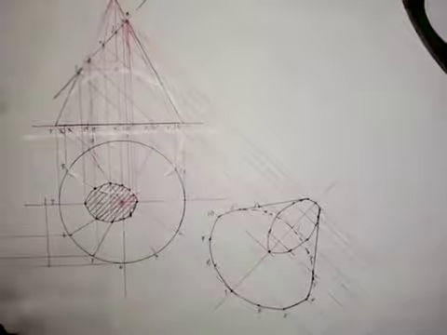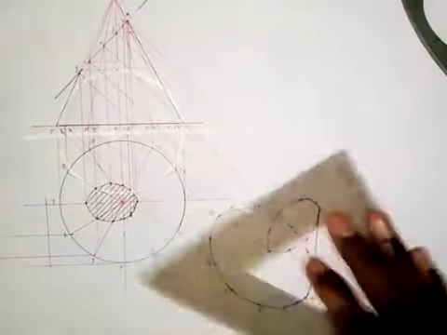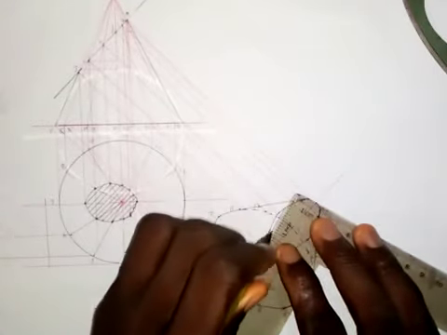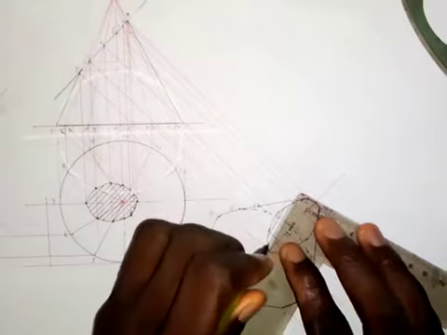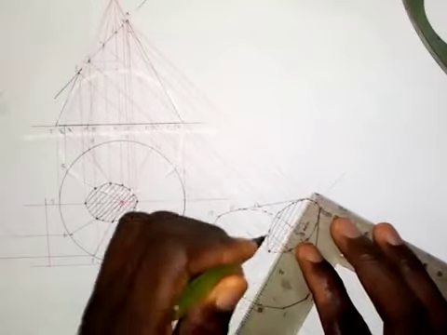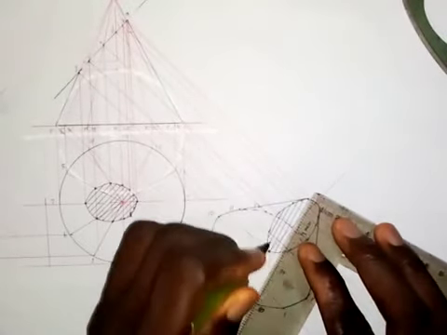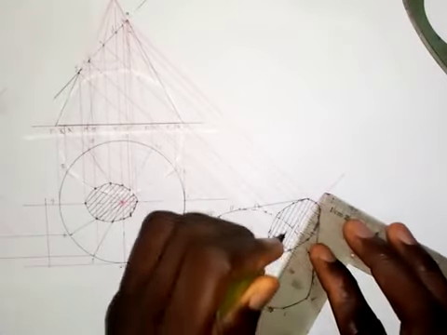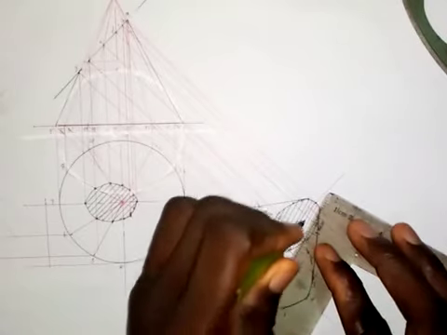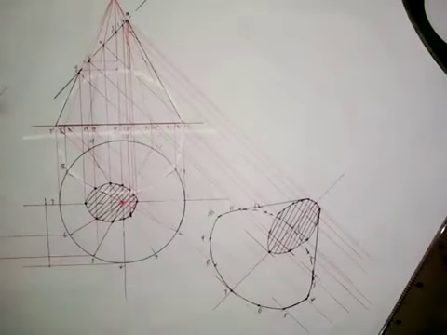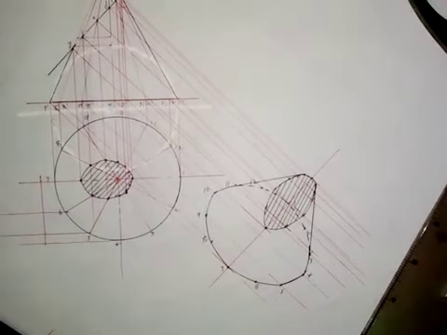So I'm going to use the 60-degree side of my set square to draw this. So let's take this like this. Okay, so we have this. So this is the auxiliary plan as we are instructed to do it.